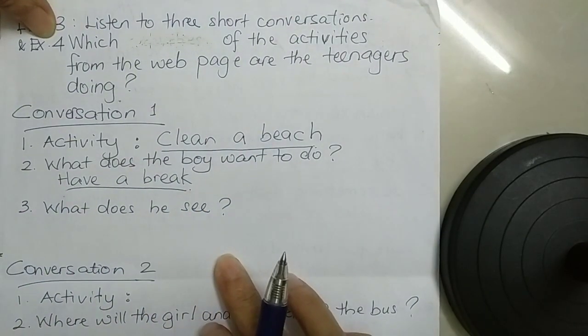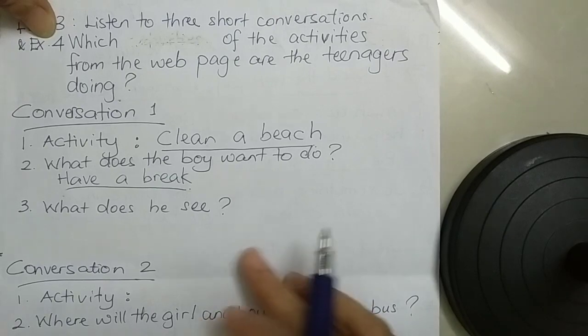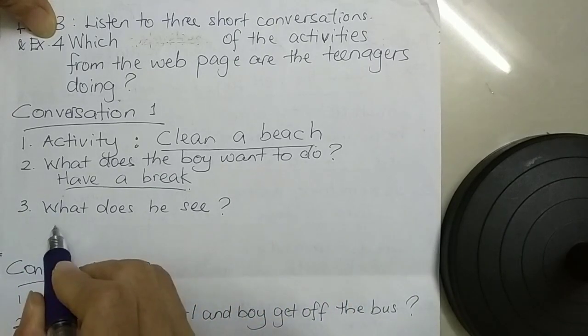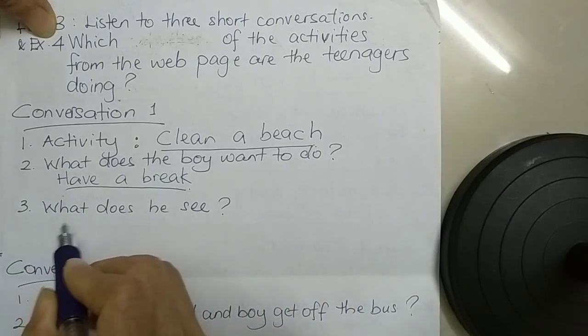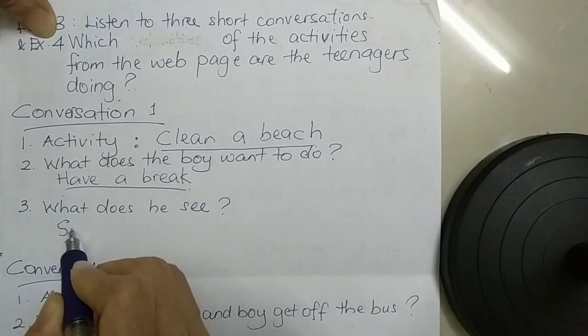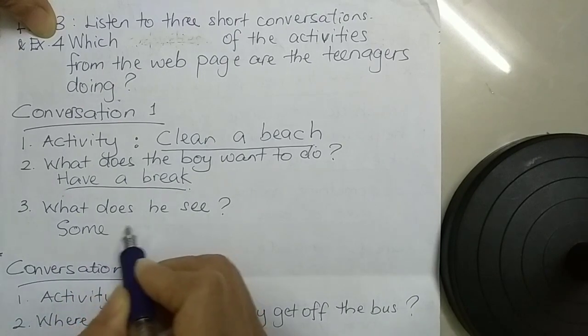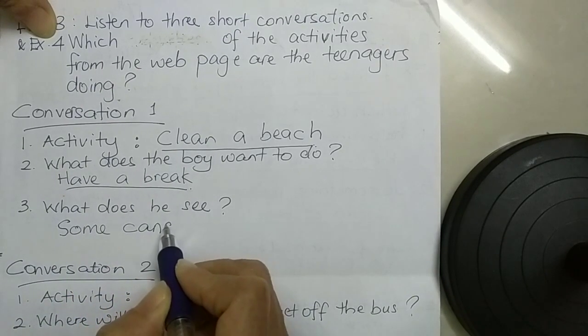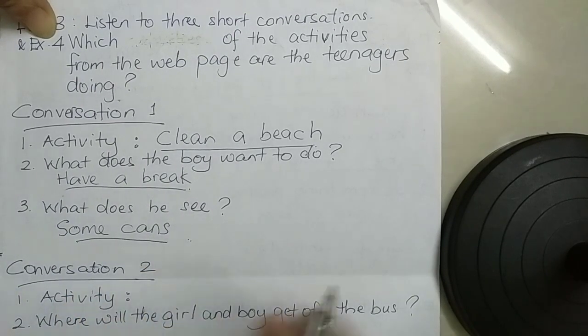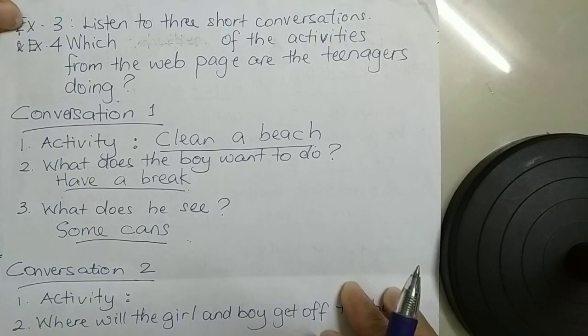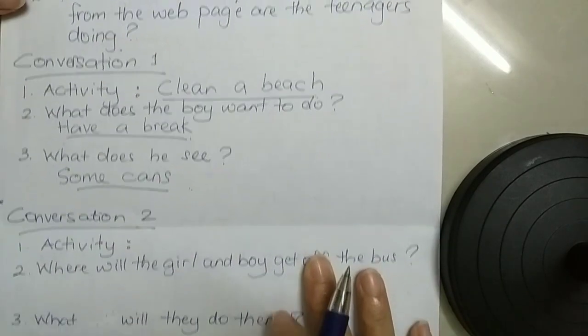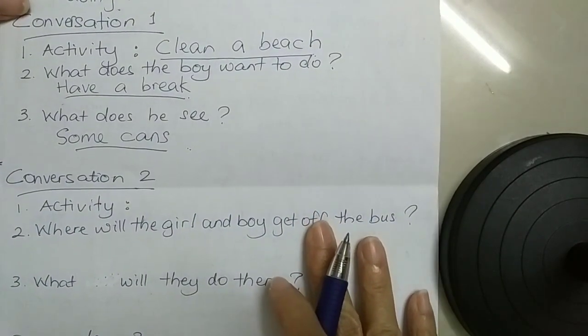Question 3, what does he see? Well, he sees some cans. Some cans over there. Okay, this is for conversation 1. As for conversation 2, let's read out the questions.